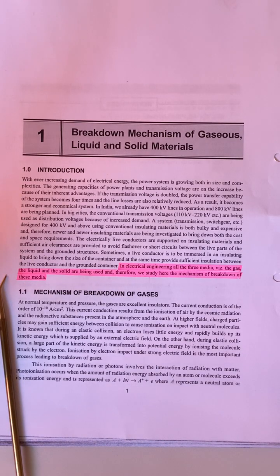Okay, we are still on the subject of high voltage, and now we are going to talk about the mechanism of breakdown of gases. I actually didn't want to do an explanation here, but I think moving forward it's very critical, so that's why I'm doing this.